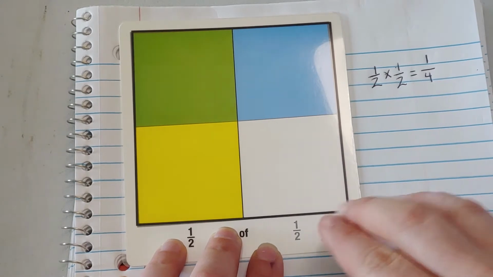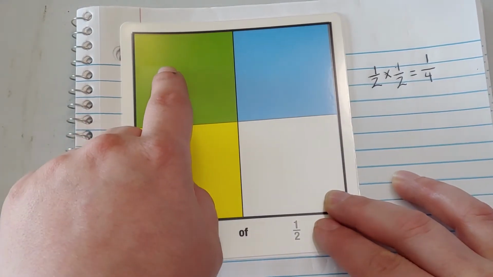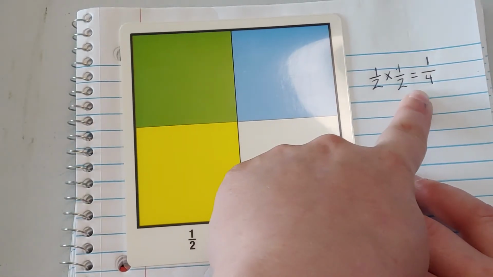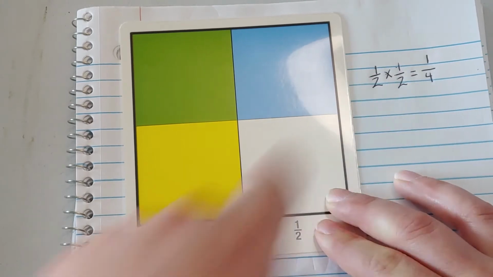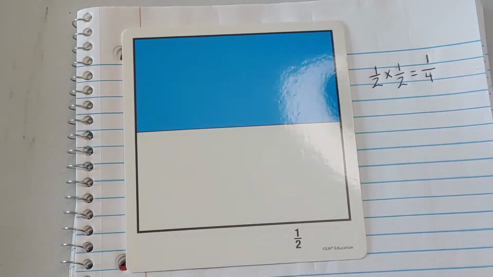And what you're looking for is where they overlap, where they turn this green color. And in this case, there is only 1 green box. So our answer is correct. But these are with those small, easy fractions. We've kind of already figured out that those work.